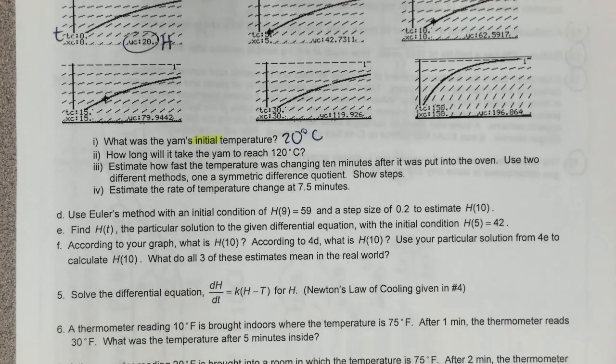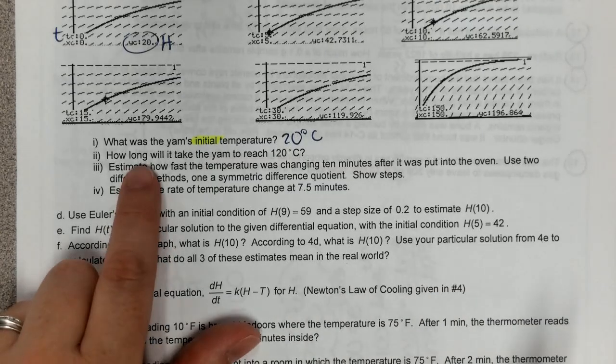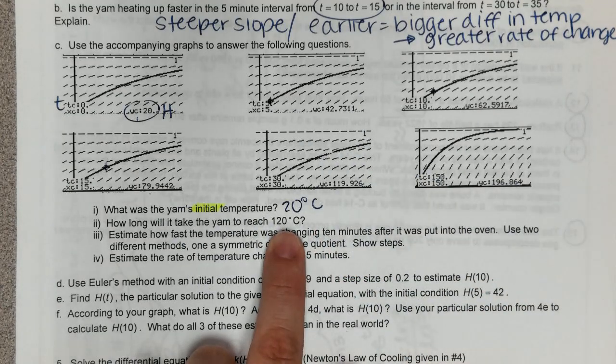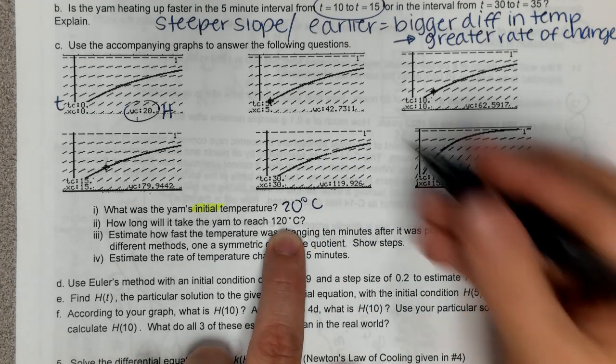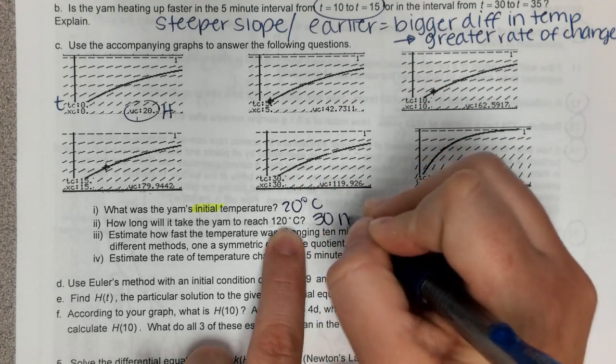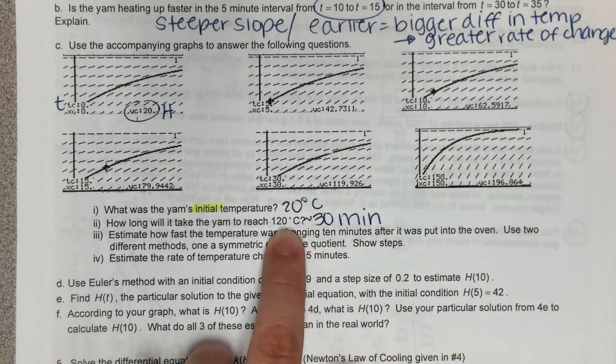That's fine. Okay. How long will it take the yam to reach 120? So look at these times. Find the 120. That's right here, 119.9. That's 30 minutes. You could put a squiggle, about 30 minutes.